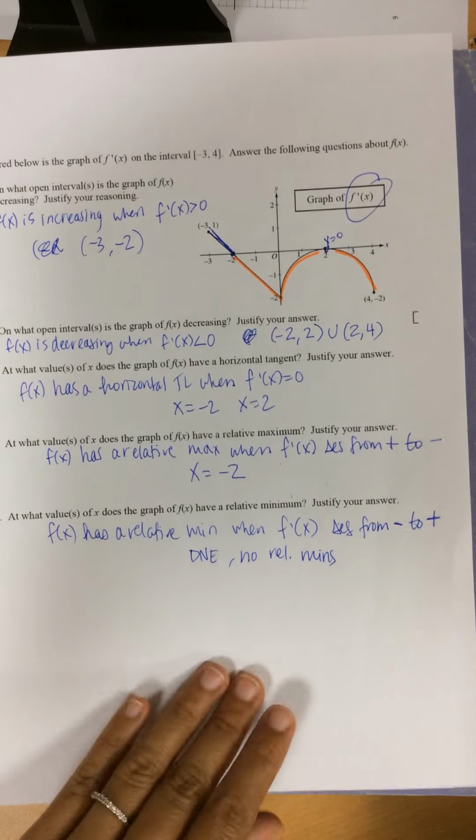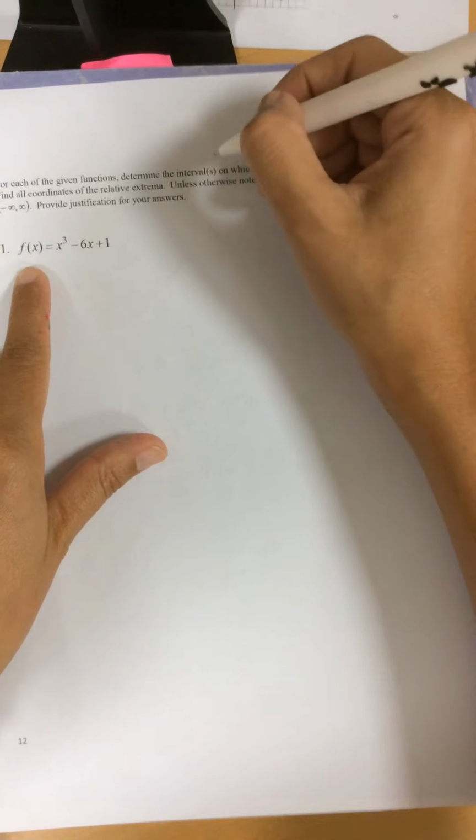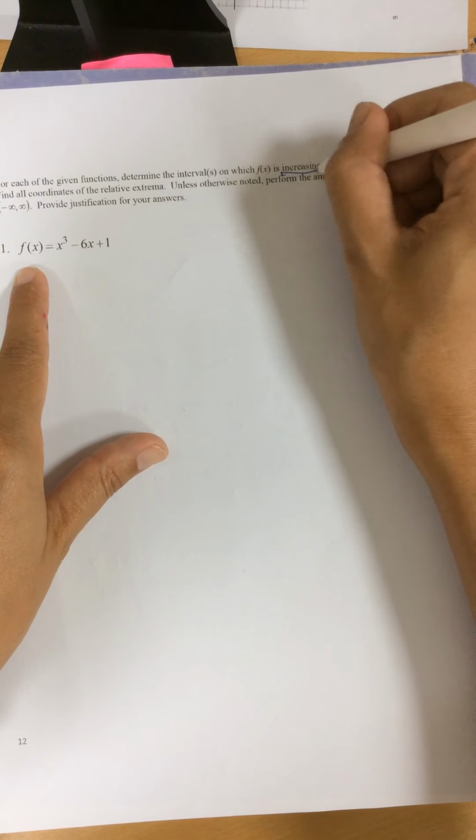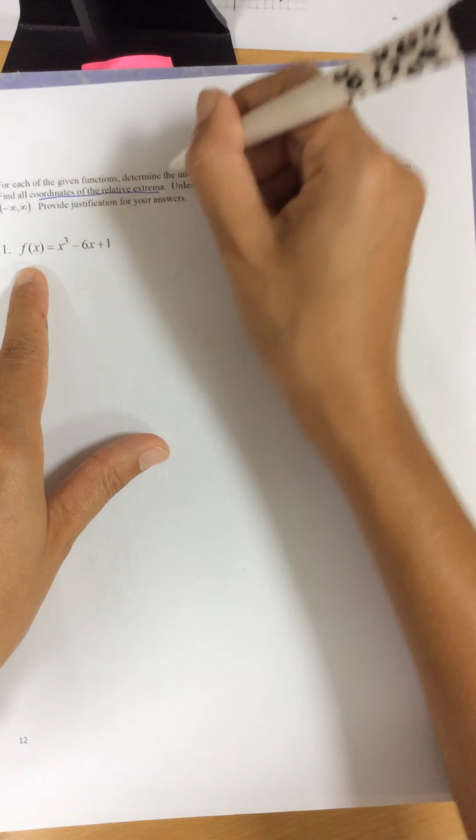Okay, one more example. I know the video is long. It's a bit of a word problem here. It's not a word problem, but you're going to have to use what we learned in 2.1 and combine it with 2.2. So you have this function, and the directions say to determine the intervals for when it's increasing or decreasing, okay? And also to find the coordinates of the relative extrema.